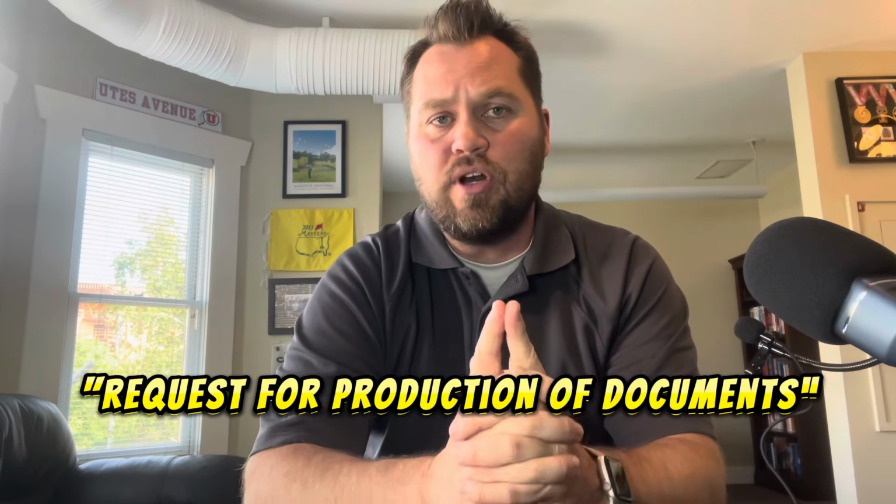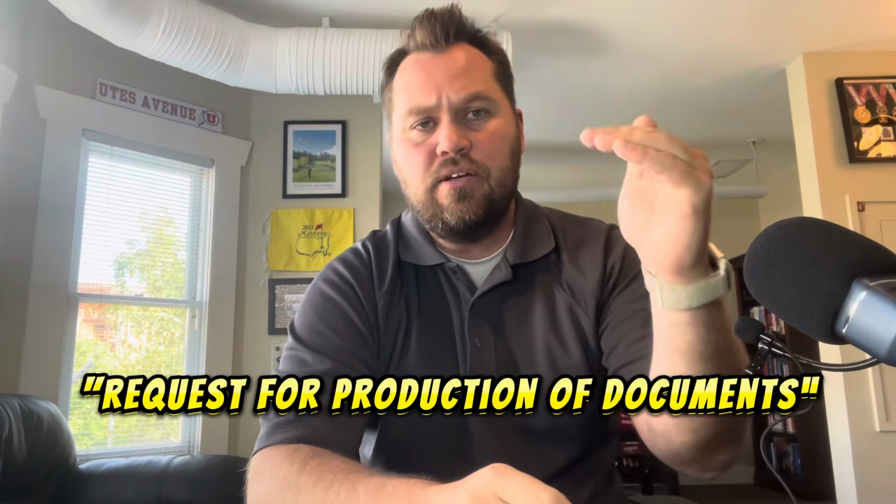During discovery, the parties send each other written requests for information. And one of those documents that the debt collector may send you is called a request for production of documents. It'll be a list of questions asking you to produce any documents that you have that are relevant to the case. You're required to answer these within a set period of time. It's usually around 28 to 30 days, depending on the state. And if you don't respond to those, then the other side can file a motion for default or summary judgment saying you haven't cooperated in participating in the case.